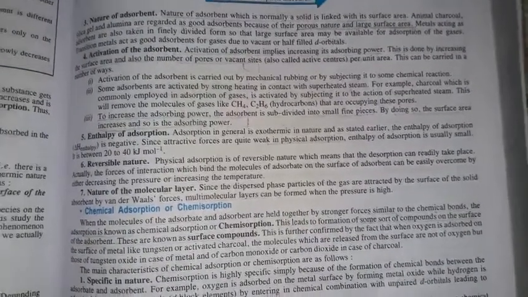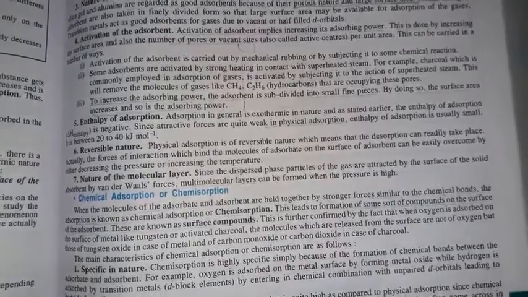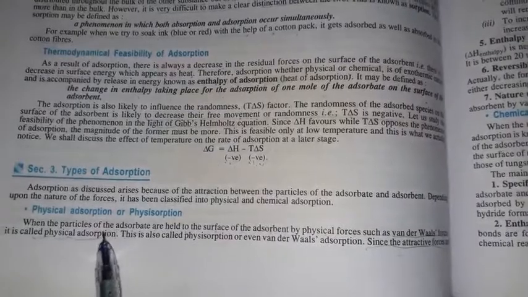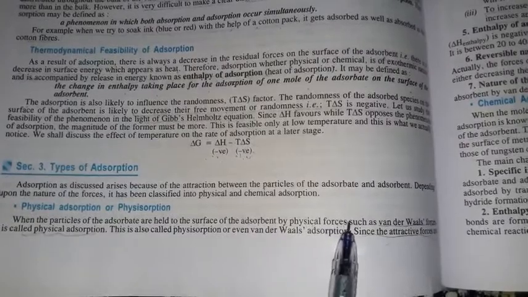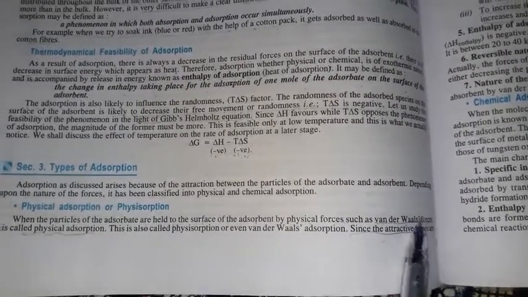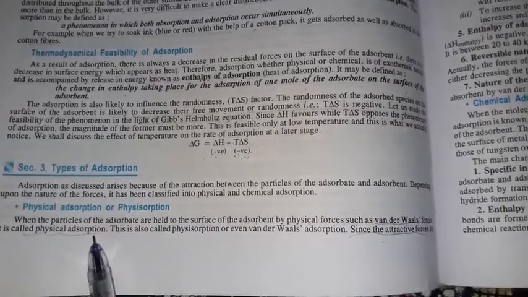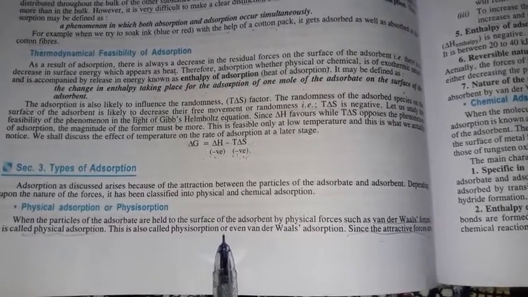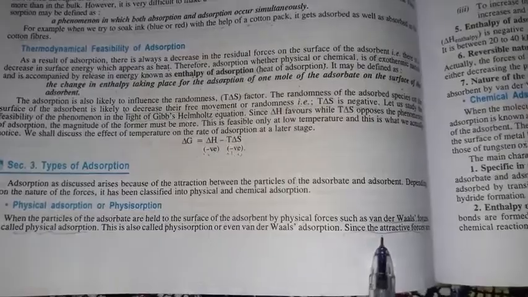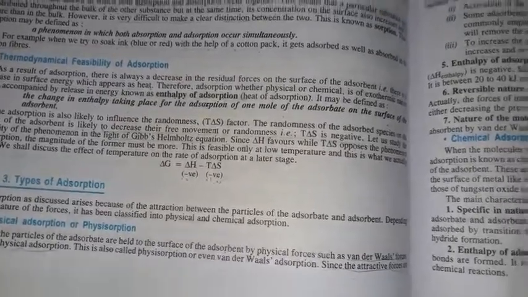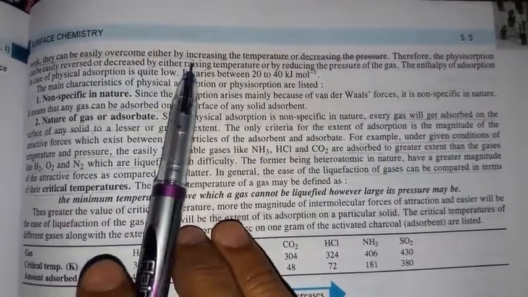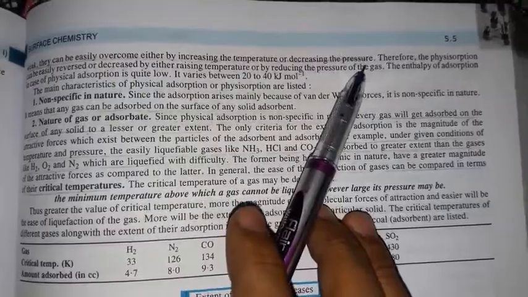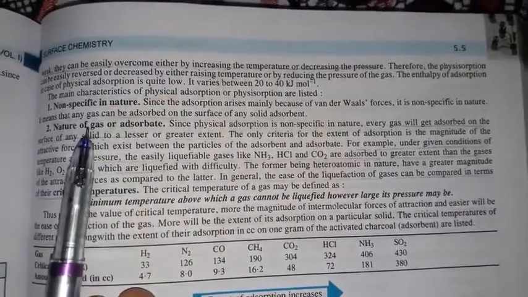Physical adsorption states that when the particles of the adsorbate are held on the surface of the adsorbent by physical processes such as van der Waals forces, it is called physical adsorption. This is also called physisorption or van der Waals adsorption. Since the attractive forces are weak, they can easily be overcome by increasing the temperature or decreasing the pressure.